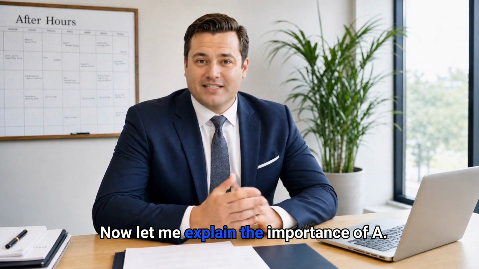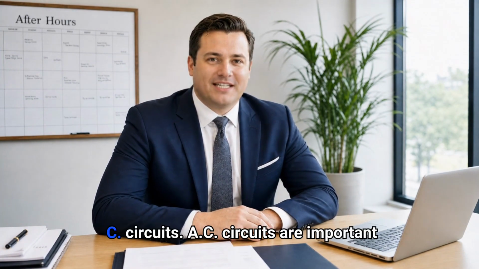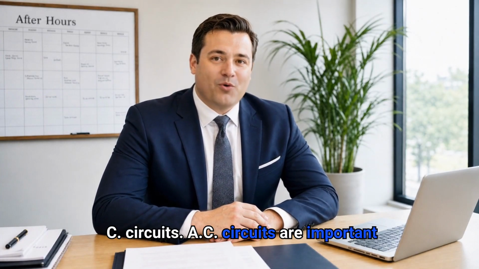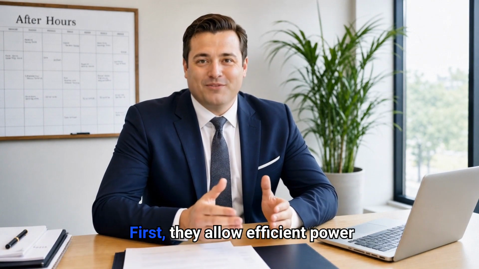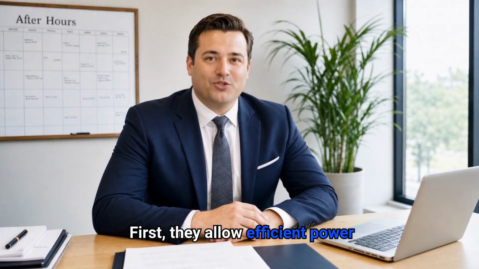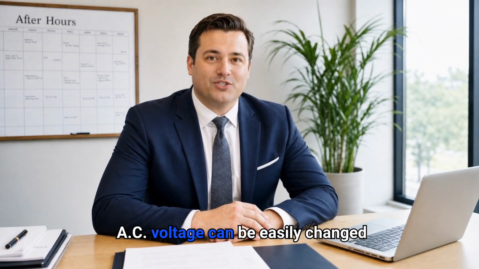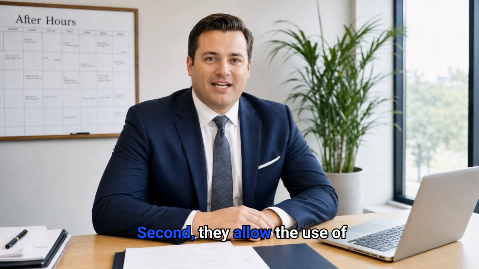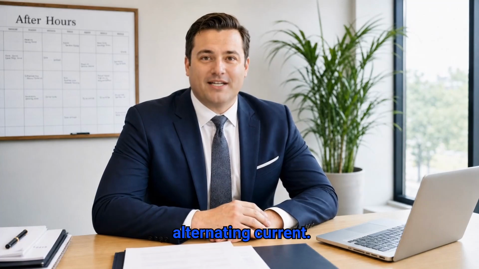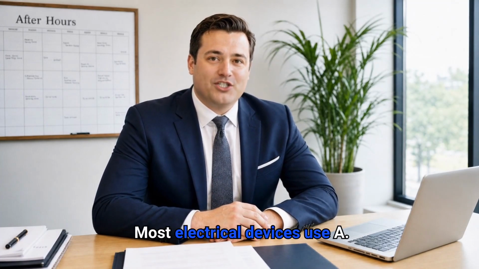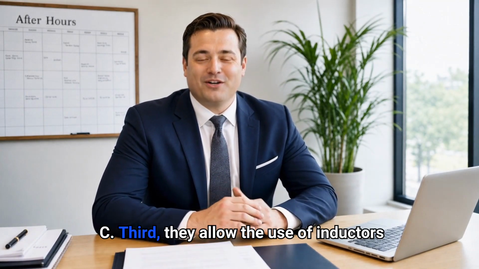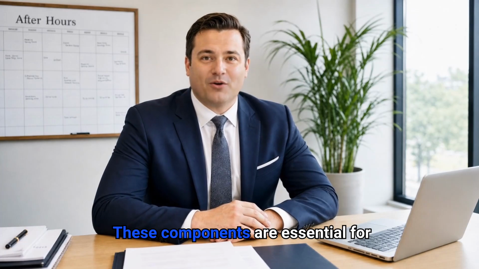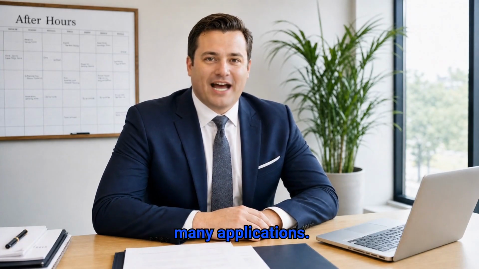Now let me explain the importance of AC circuits. AC circuits are important for several reasons. First, they allow efficient power transmission. AC voltage can be easily changed using transformers. Second, they allow the use of alternating current. Most electrical devices use AC. Third, they allow the use of inductors and capacitors. These components are essential for many applications.